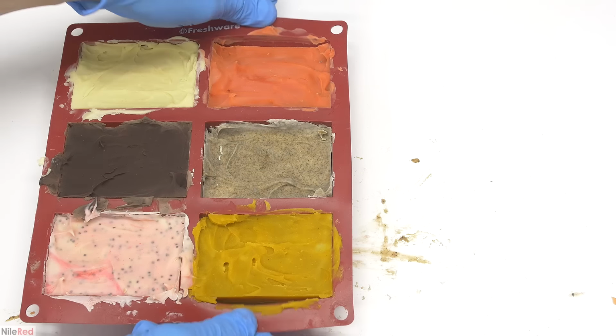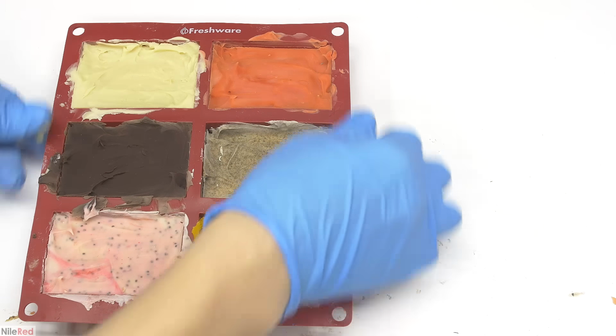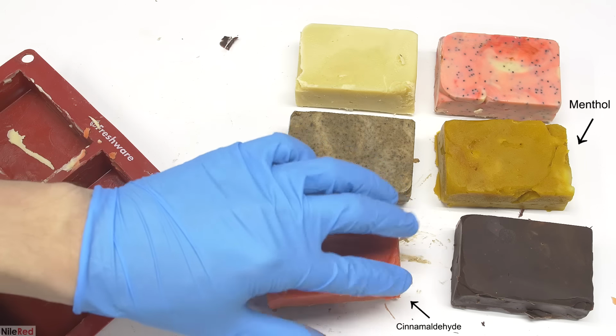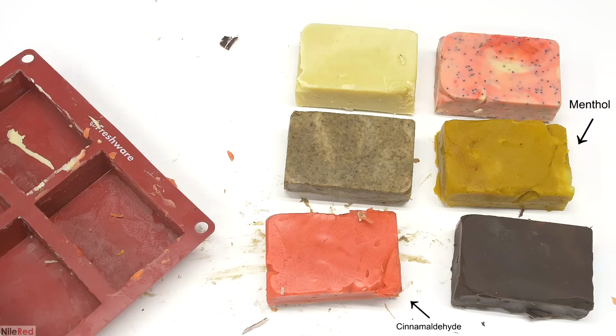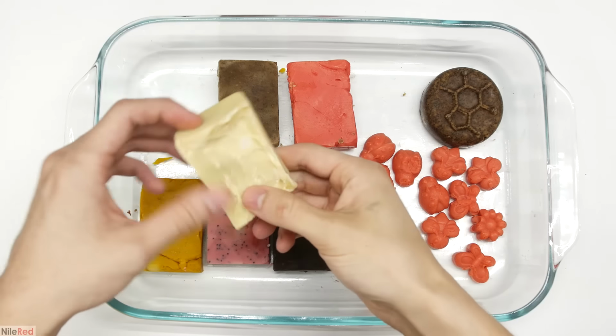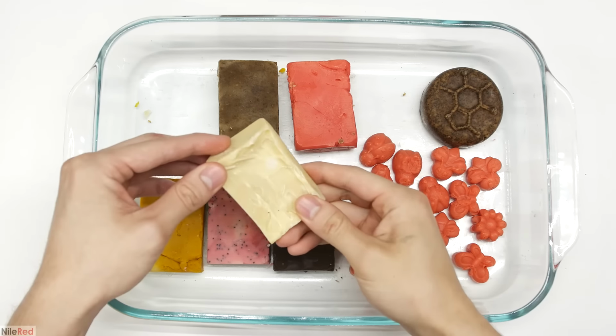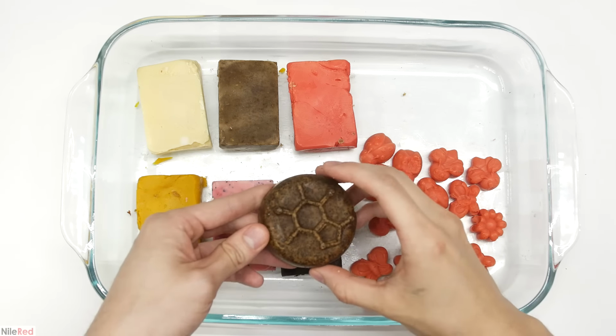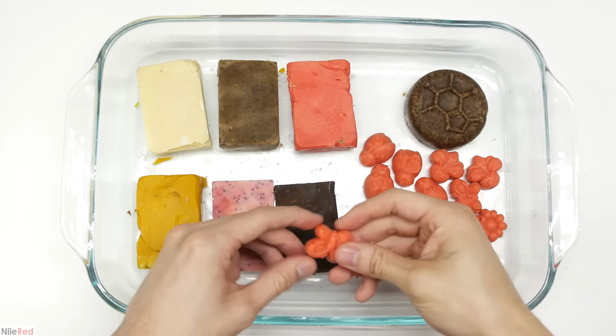These ones were the last to be demolded, and they were pretty easy. Just visually though, you can see that the cinnamaldehyde and the menthol ones are quite a bit softer. Now I need to wait about 4 to 6 weeks for all of the soap to cure. All of the soap should be turned over at least once a week to make sure that it dries out properly. This is 6 weeks later, and at this point, the soap should be done. All of the pieces pretty much look the same, except they're definitely a lot harder than when I started.